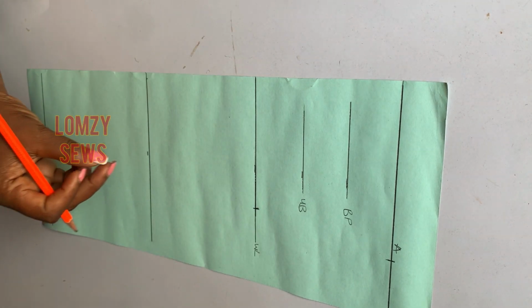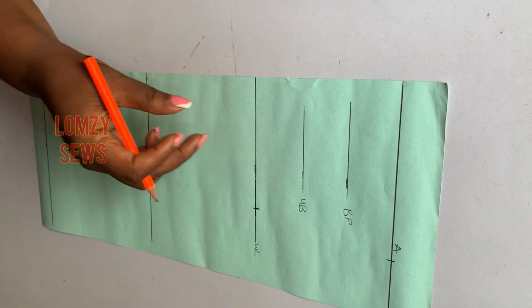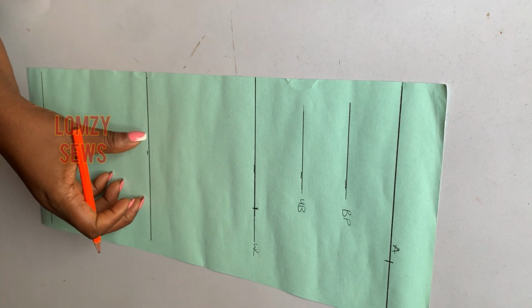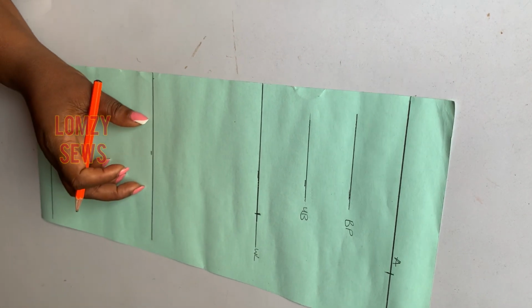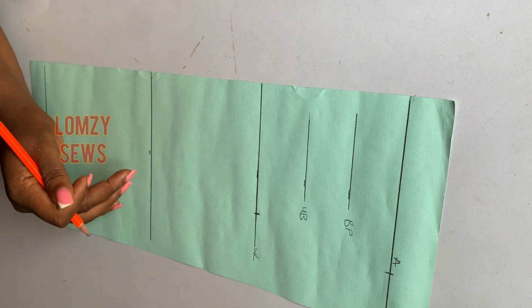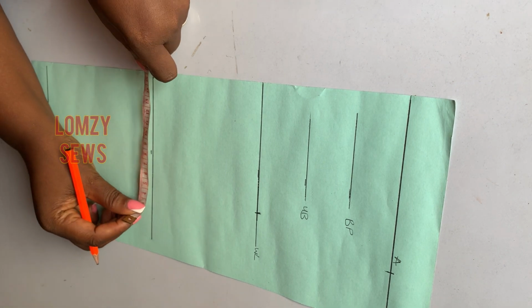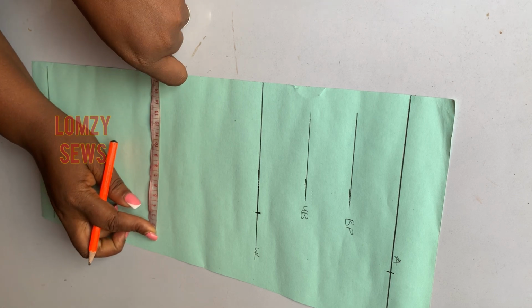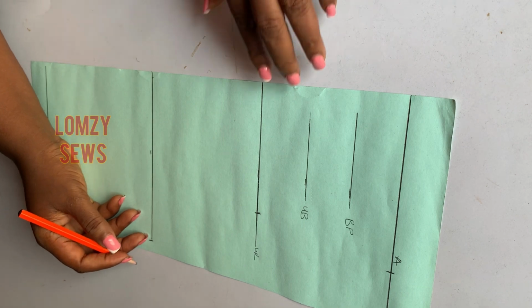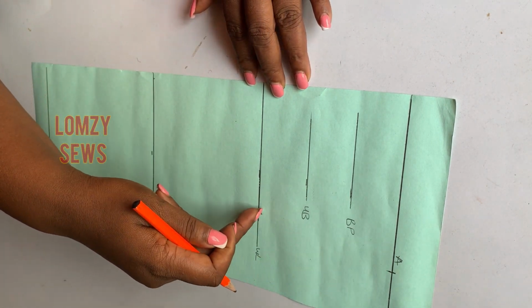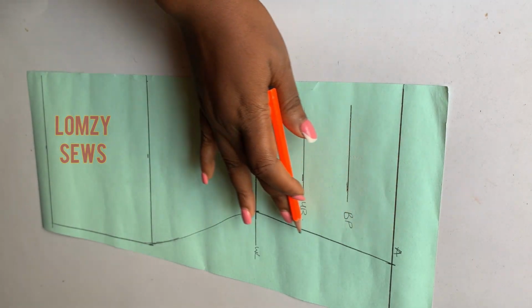Hip divided by 4 plus the allowance I added for the dart. If you added 3 inches, you are going to add 3 inches to that. If you added 2.5 inches, add 2.5 inches. In my own case, it is hips divided by 4 plus 2.5 inches, and I'm going to mark that here. I'll go ahead and connect this first and then connect this to the hip line. This is it after marking the side seam.